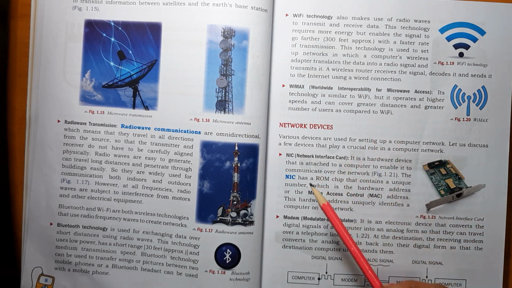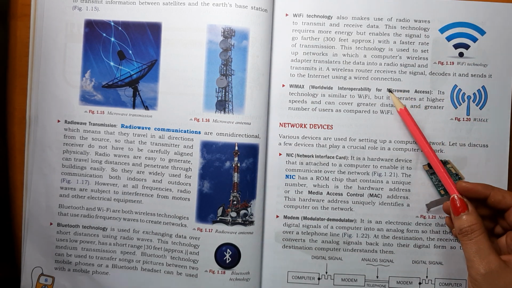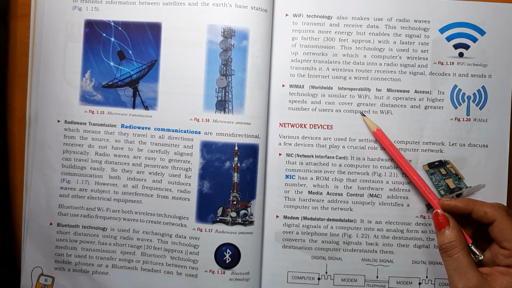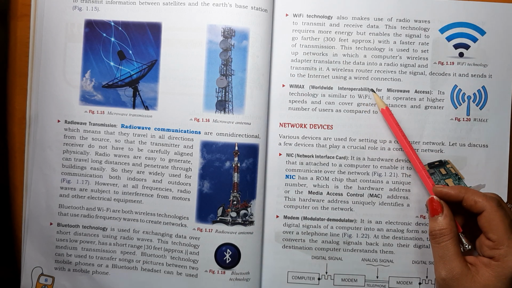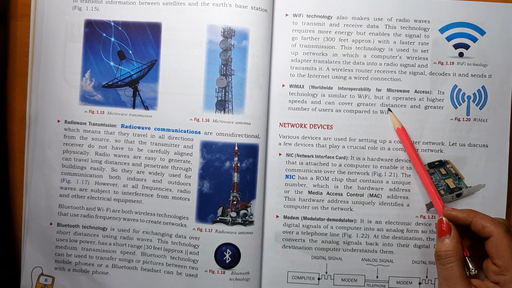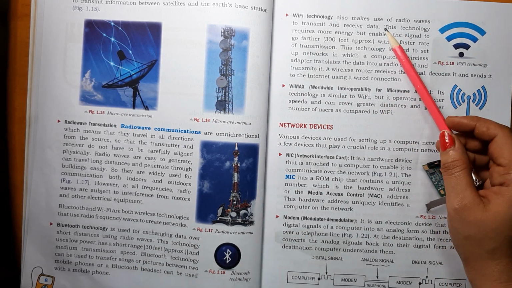It's a technology similar to Wi-Fi, but it operates at higher speeds and can cover greater distances and a greater number of users as compared to Wi-Fi. So that's the main difference between Wi-Fi technology and WiMAX.